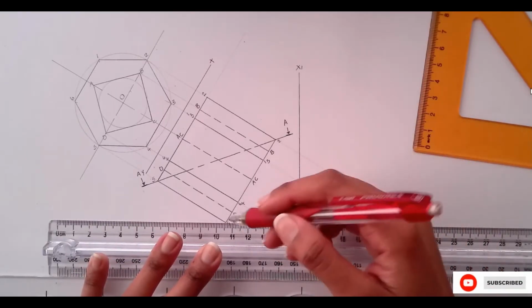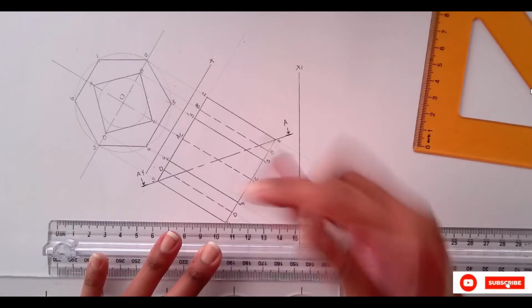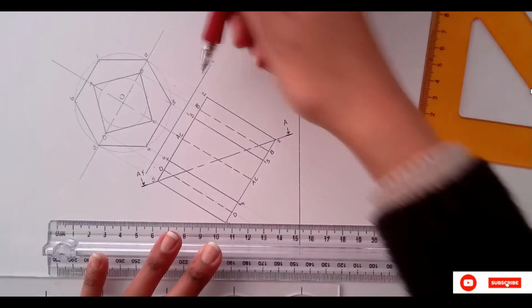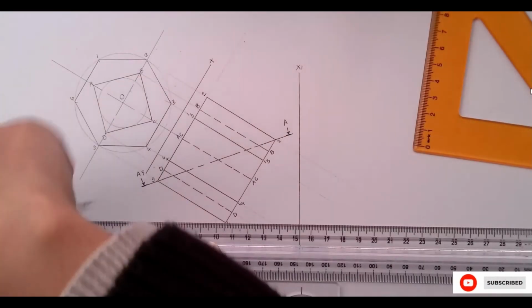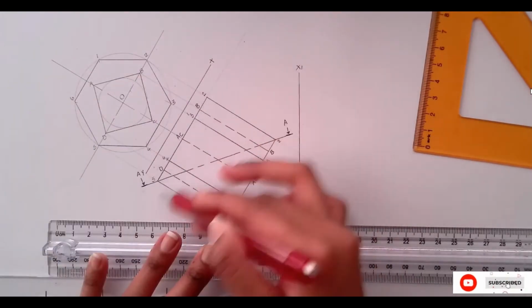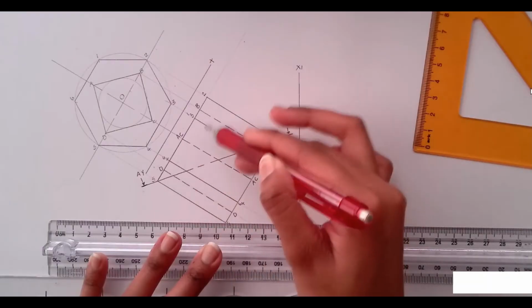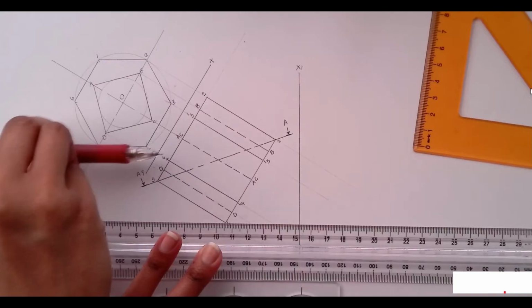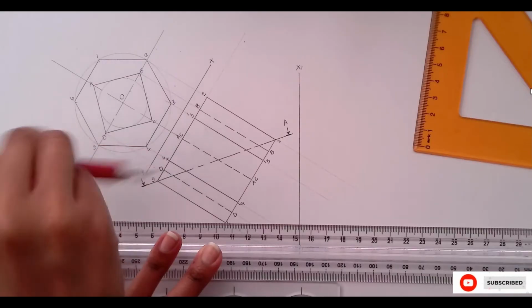So I'm going to start with this side. Actually, let me start with the top part because it is visible when you're looking at it from the left. This top hexagon, or this hexagon that's facing the left side, when you're looking at it from this direction, is clearly visible alongside with the hole.